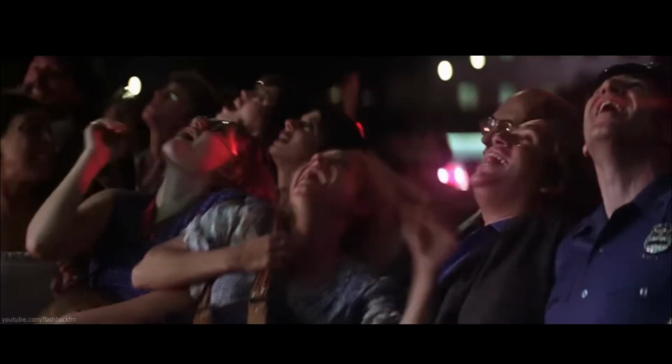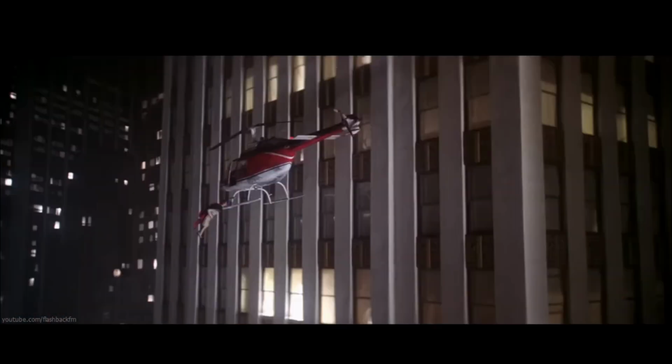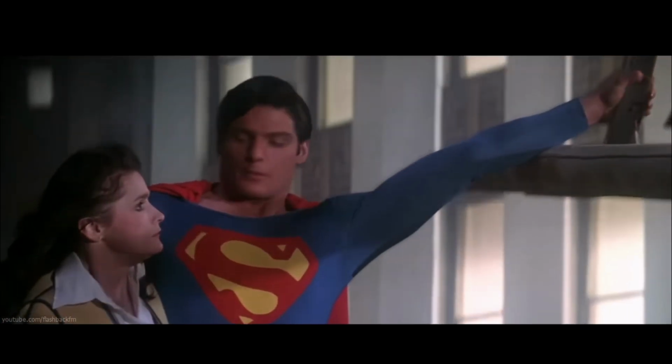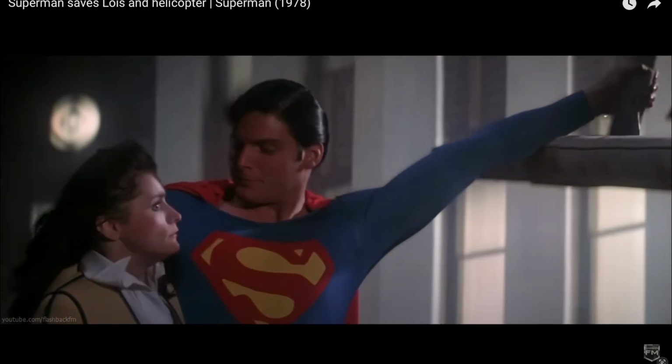But take a look at this shot right here. So Superman is holding this helicopter. He's holding it at full arm's length. Have any of you tried to hold anything of substantial weight at full length? That is, first of all, quite tough.